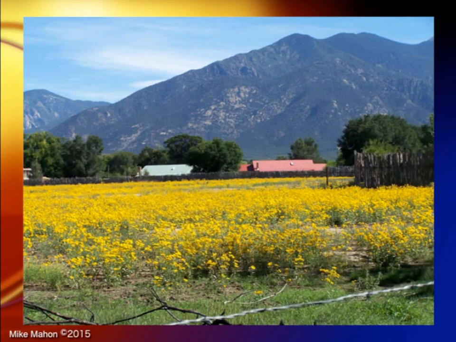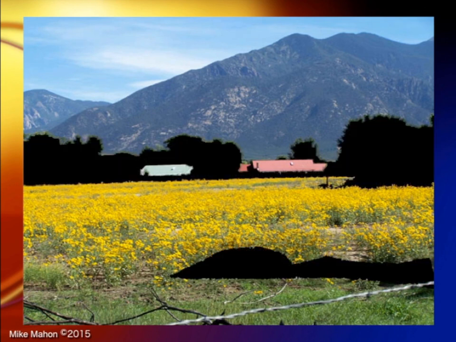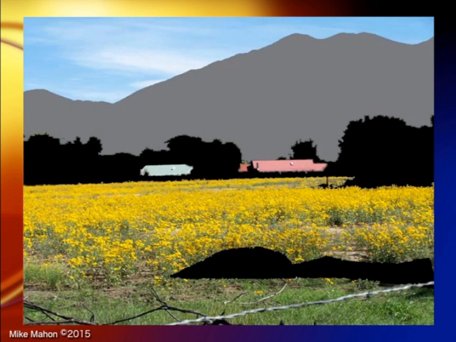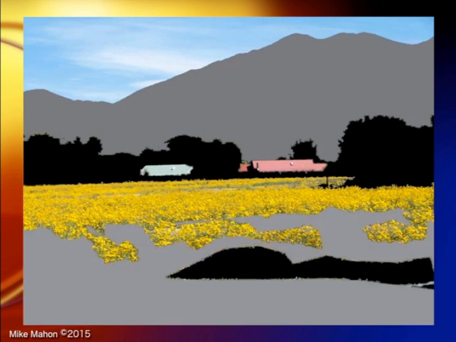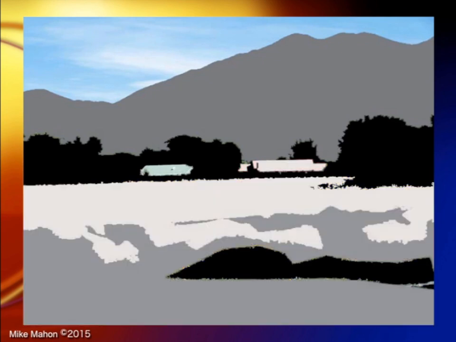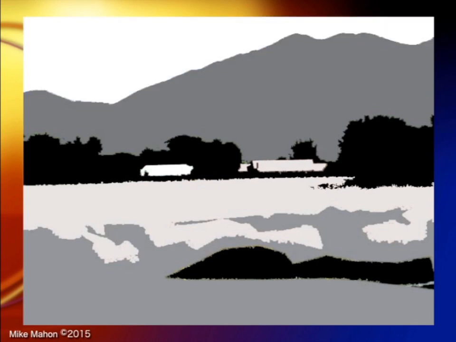Okay. Now, the way you want to see an image, whether it's outdoors or from a photograph, the first thing you want to see is your darkest darks. See, those are my darks. And then my secondary darks. And then more or less my middle tones. And then I get into the lights, and then even lighter, my primary lights. So this is the way you want to see the image. This is what you want to paint.